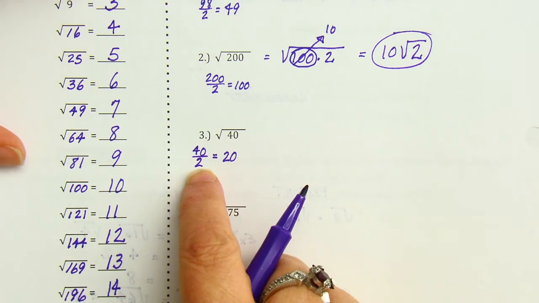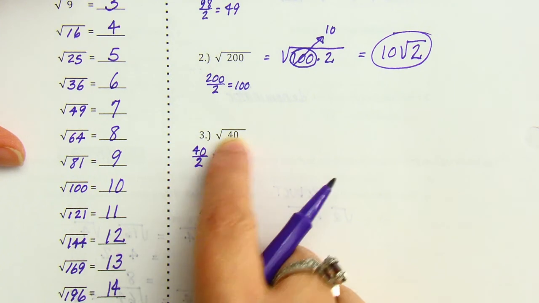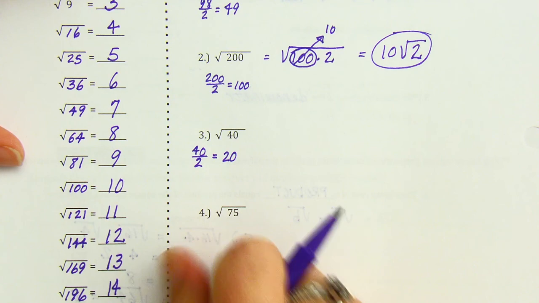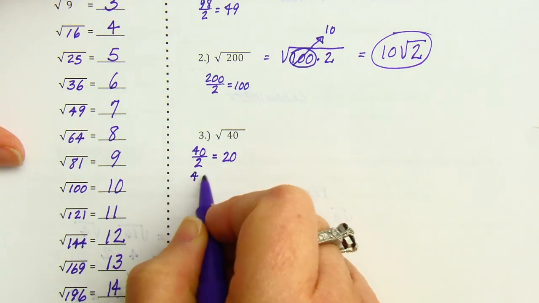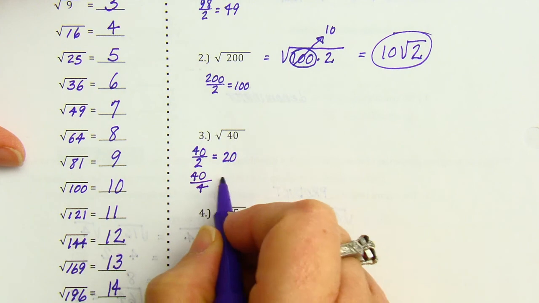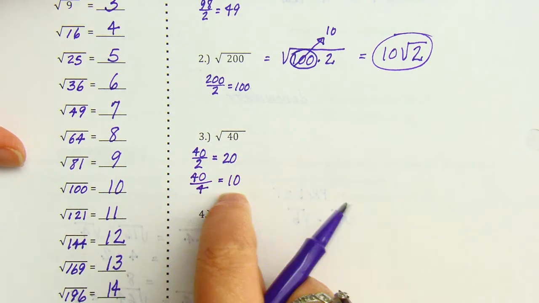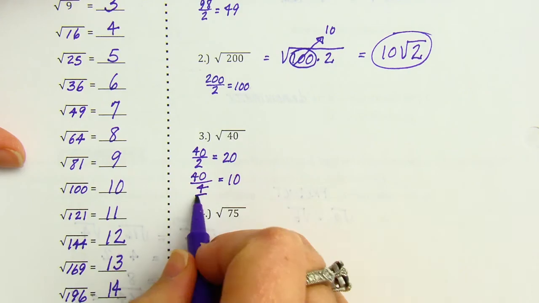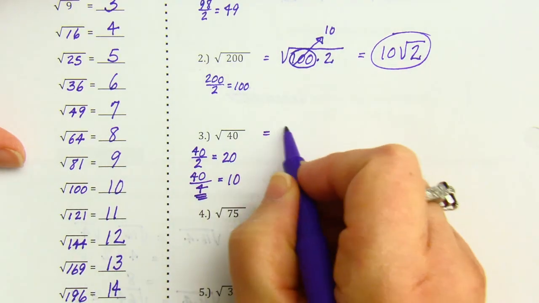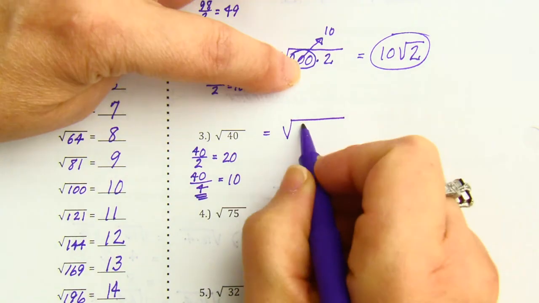Well, 40 is even, 3 is odd. I'm going to get a decimal. I don't want to do that. The next even number is 4, and 40 divided by 4 is 10. Now, while 10 is not a square, guess what? 4 is. And so I'm going to take 40 and rewrite it as 4 times 10.